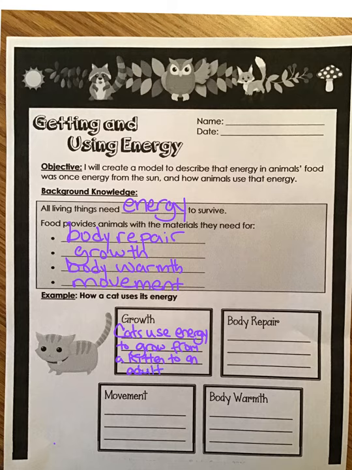Well, how does a cat use energy for body repair? Well, sometimes cats get in fights and we know they heal. That happens. I know my cat does. But cats also use energy, for example, to heal after they are declawed. So we can say cats use energy to heal after being declawed.